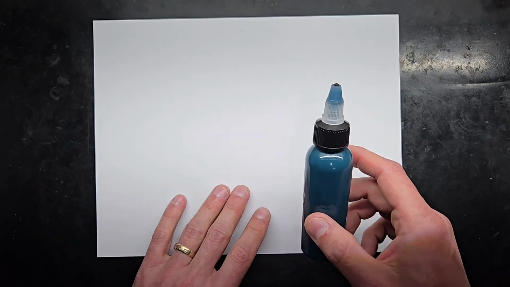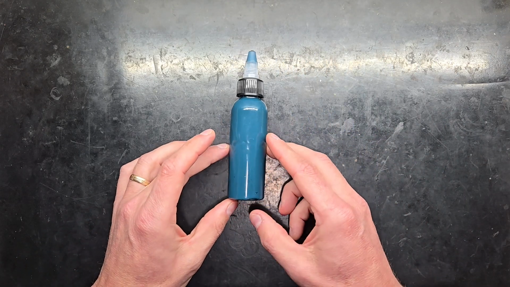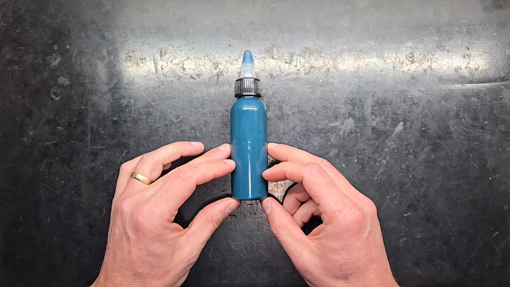So we don't necessarily have the rheology in the grease from our normal products that you find at the parts store. And so that's part of what I tried to narrow in on with the grease that I sell.